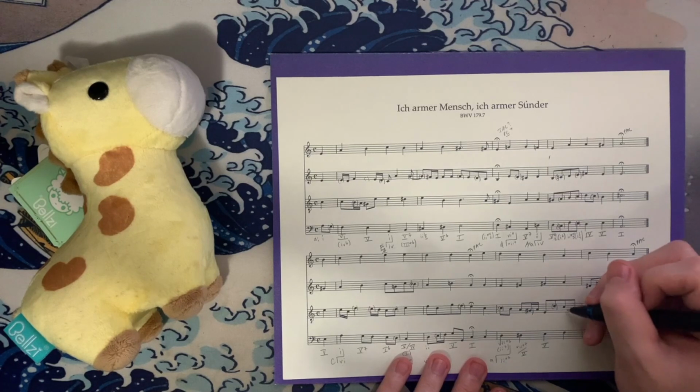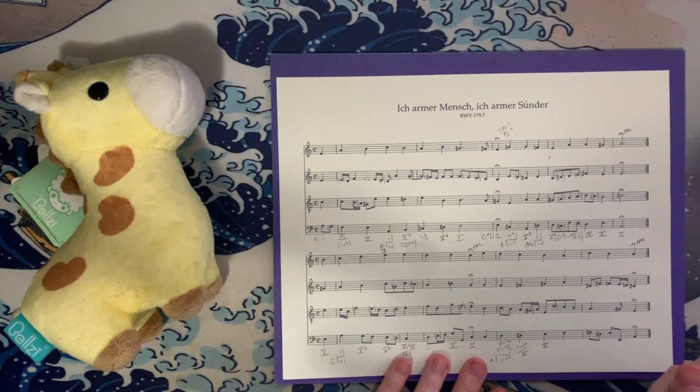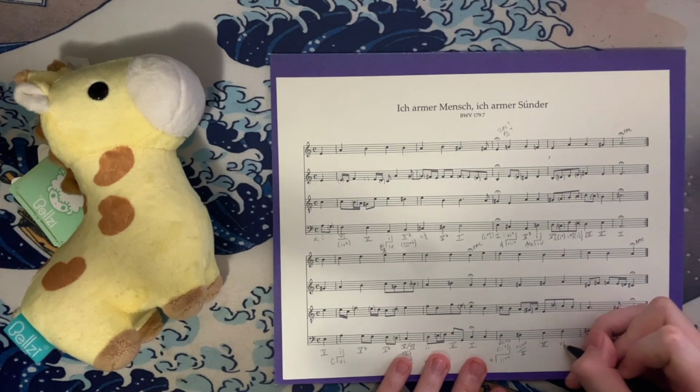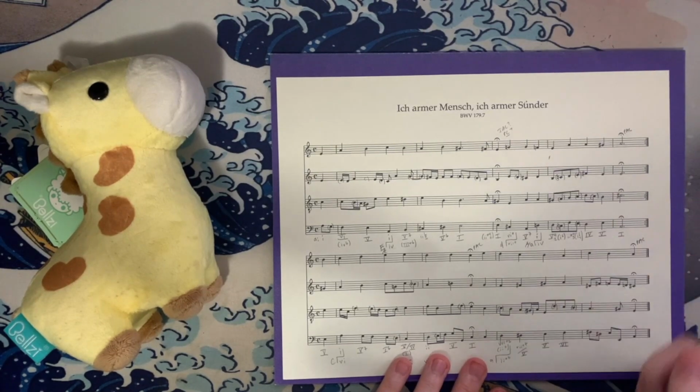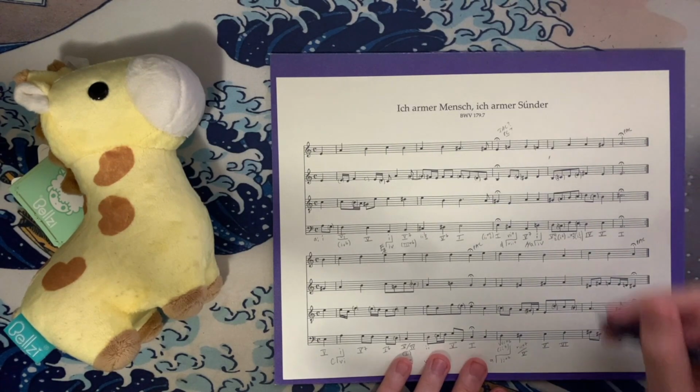We then have F, A, and C. That is F major in root position, another deceptive progression. This B is a passing tone. I guess you could make the argument that this could be some type of 2 chord, but I don't think so. I think the predominant chord is here.